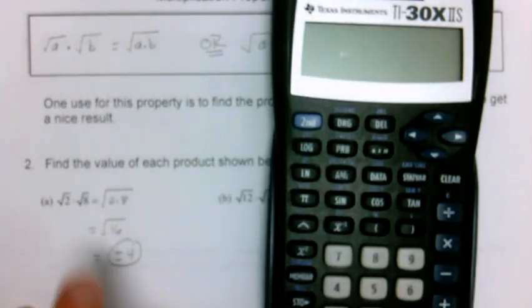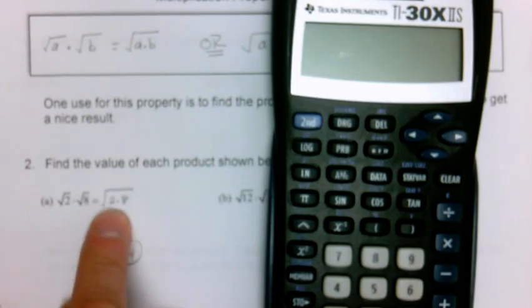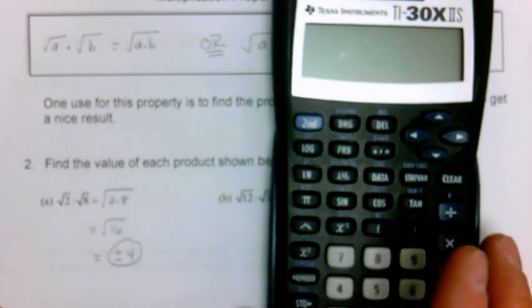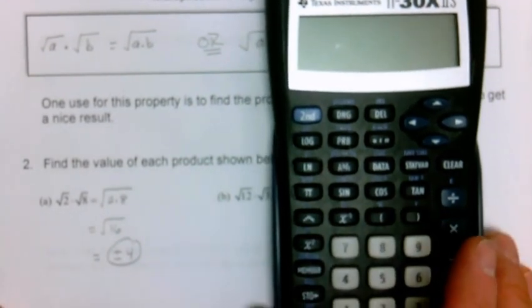All right, so we just looked at this example here where the square root of 2 times the square root of 8 was the same as the square root of 2 times 8, which is the square root of 16, which is positive or negative 4. And I just want to bring out my calculator here to show you what you can do with square roots on a calculator.